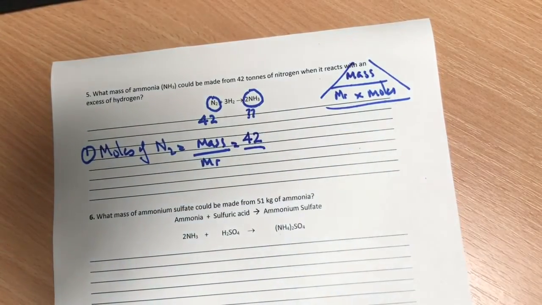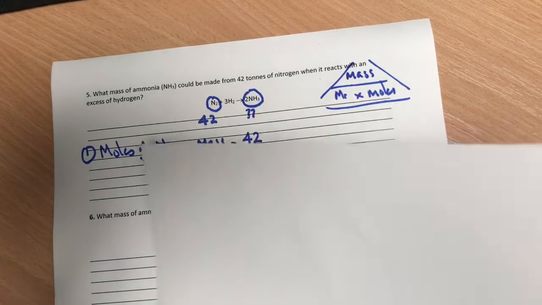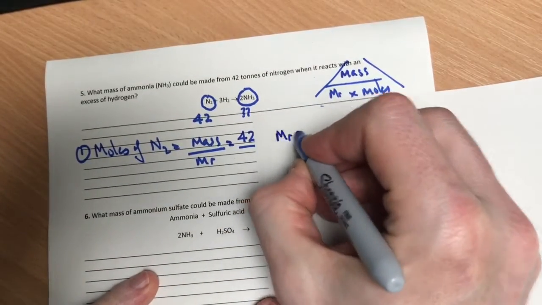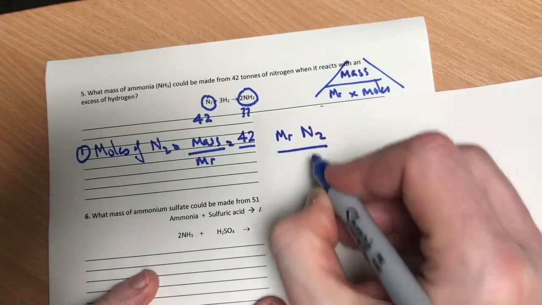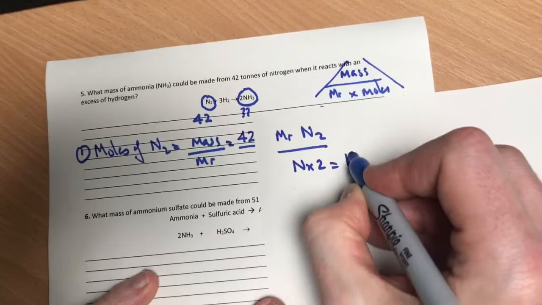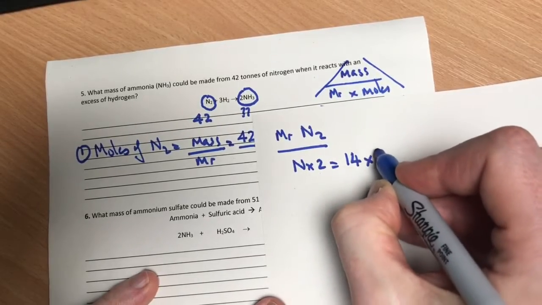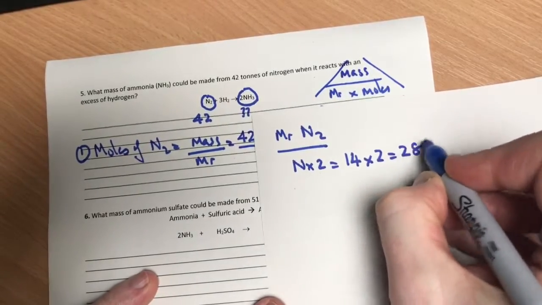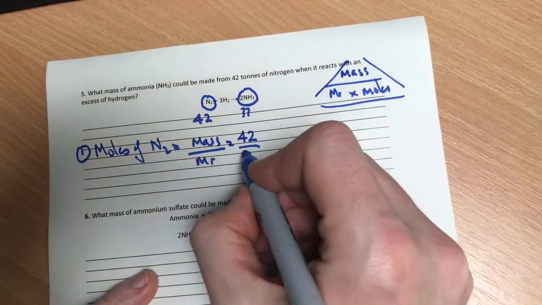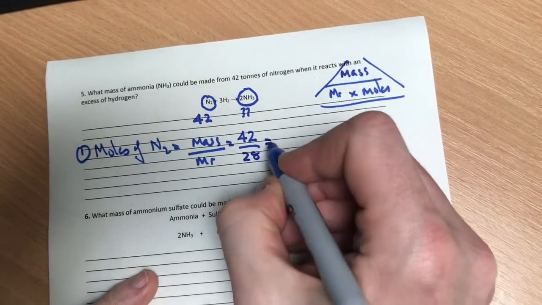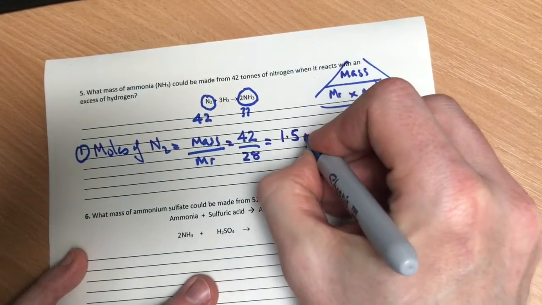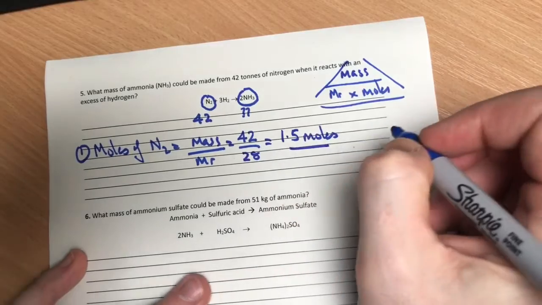The Mr in this example, I'll just slide a piece of paper in here to help us to do that. So we want to find the Mr of nitrogen. Nitrogen, there's 2 of them, so it's N2. The relative atomic mass of nitrogen is 14, times that by 2, so it's going to be 28. Okay, so the Mr that I need to slot into here is 28. So I've got 42 divided by 28, and that's going to give me an answer of 1.5 moles.